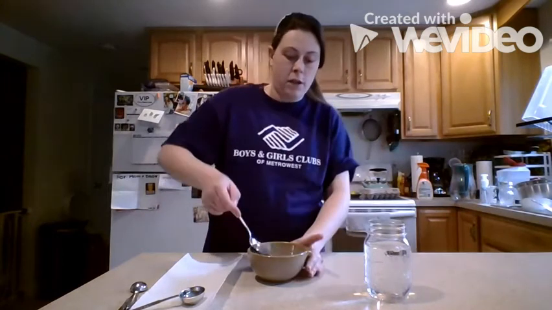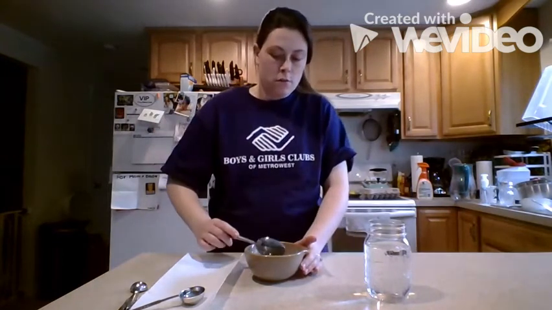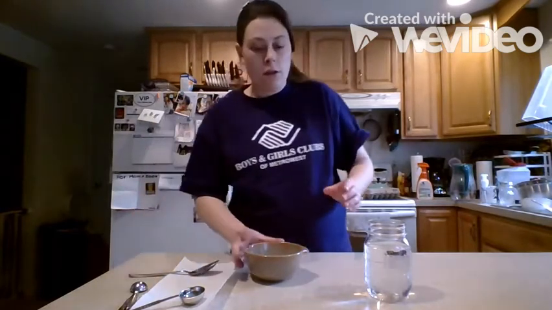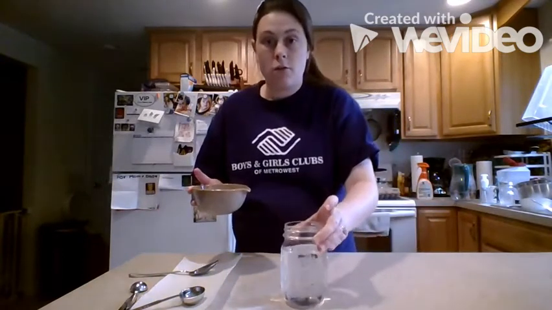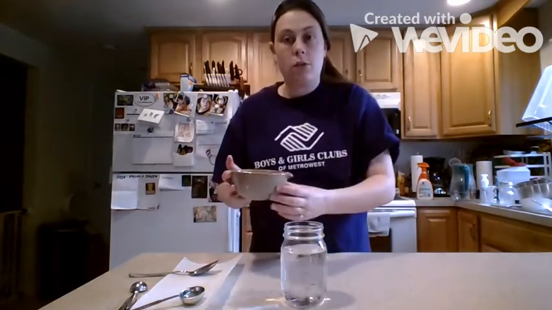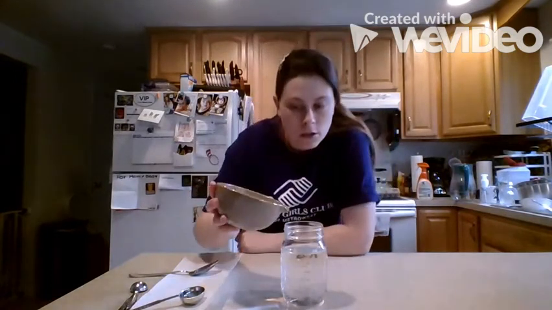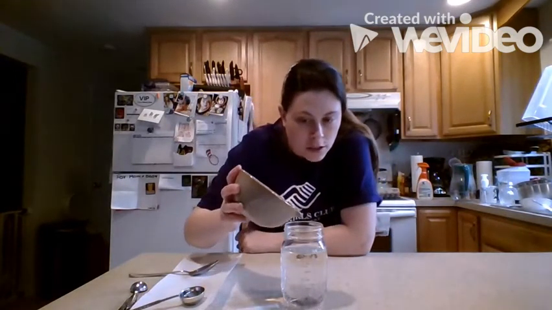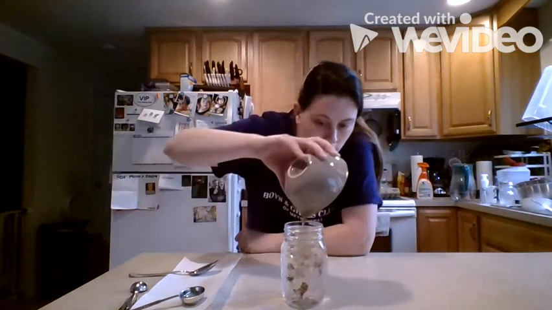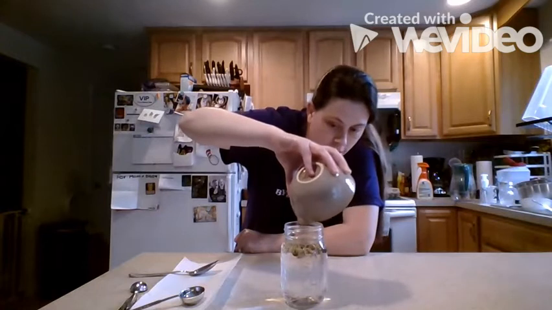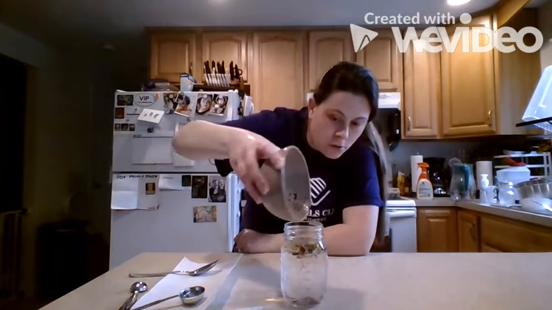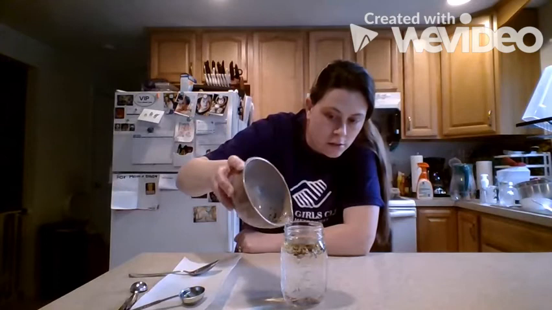you're going to carefully pull your spoon out, put it on the paper towel, and then when you are ready, you're going to bring your glass of water over to the screen, and you are going to carefully pour your mixture of food coloring and oil into the jar. And then, once we do that, we just sit and wait.